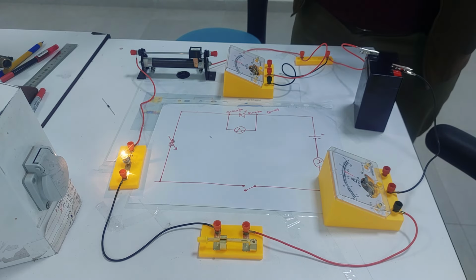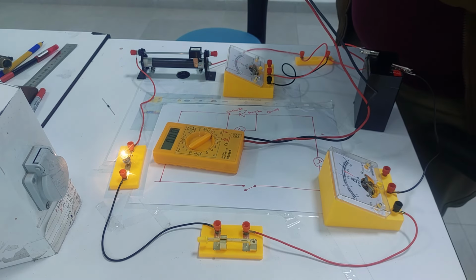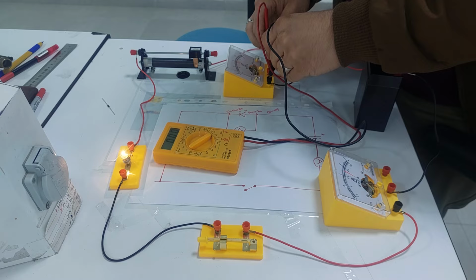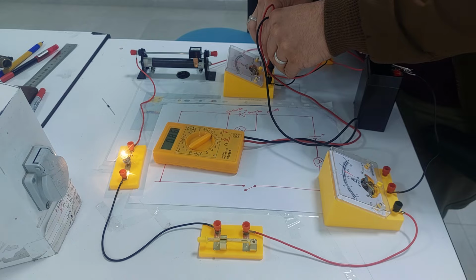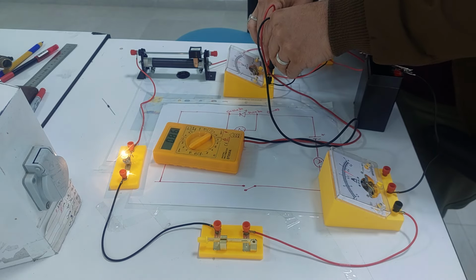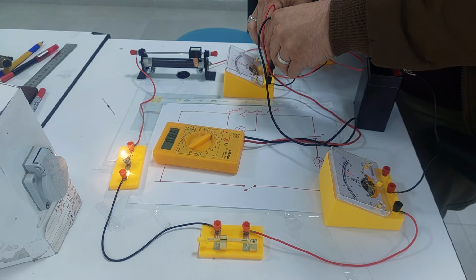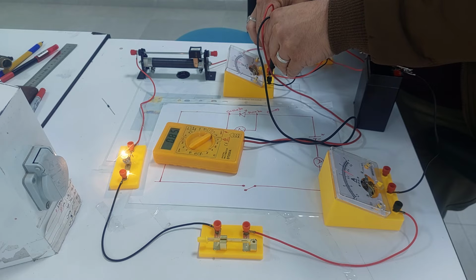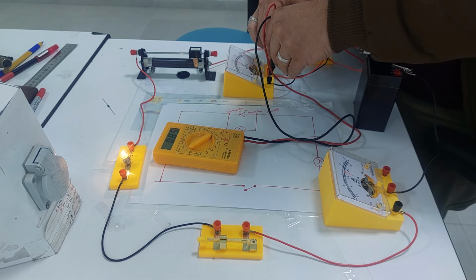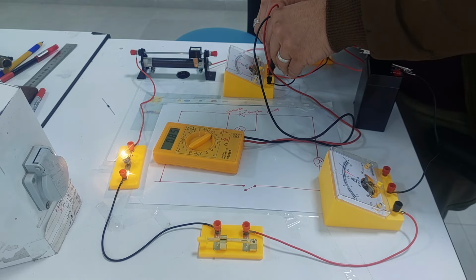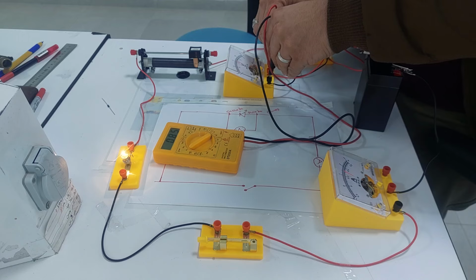Let me check this. The digital voltmeter is better. At 0.55, it's more than 0.2. At 0.58 volts, I have a current equal to 0.28.